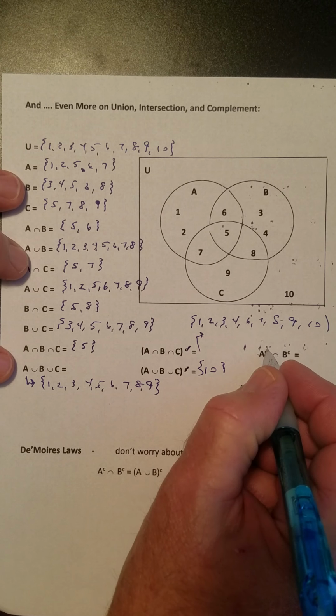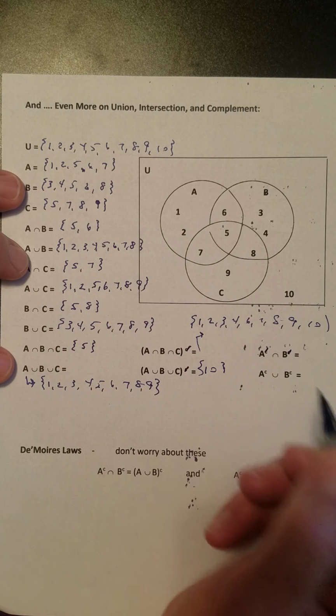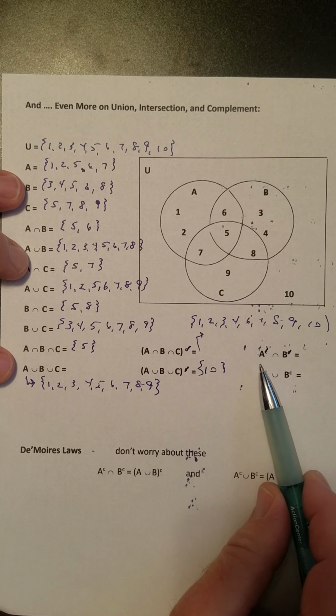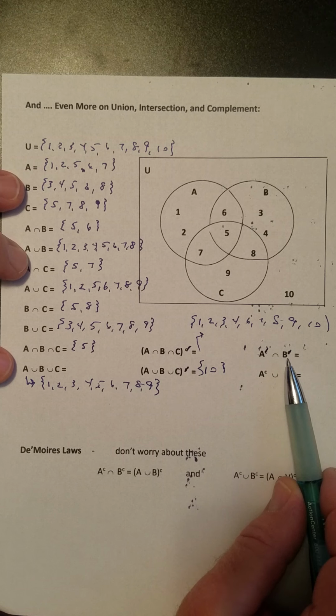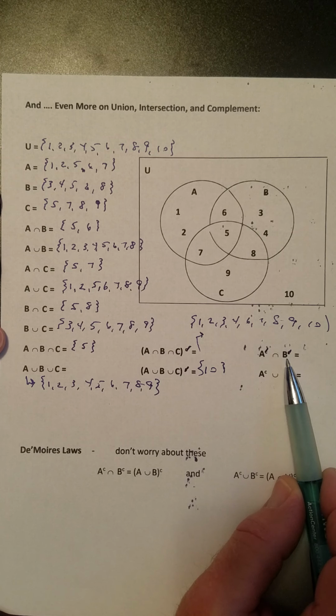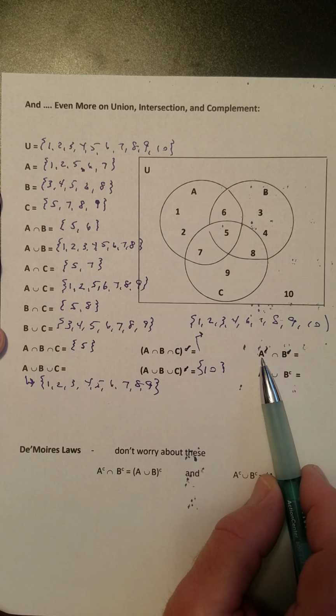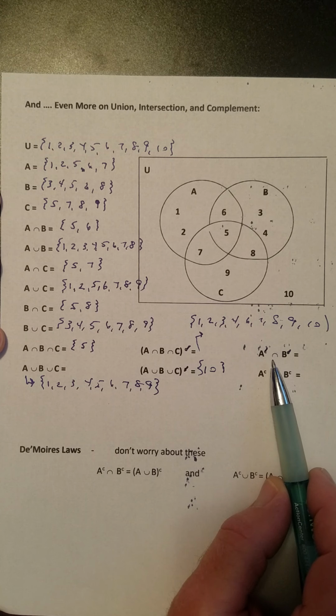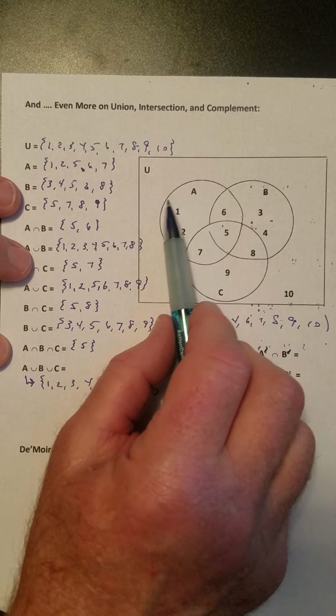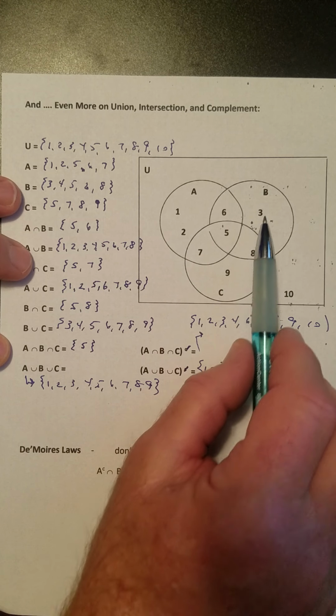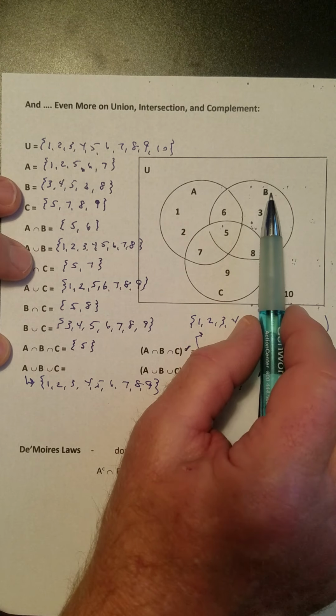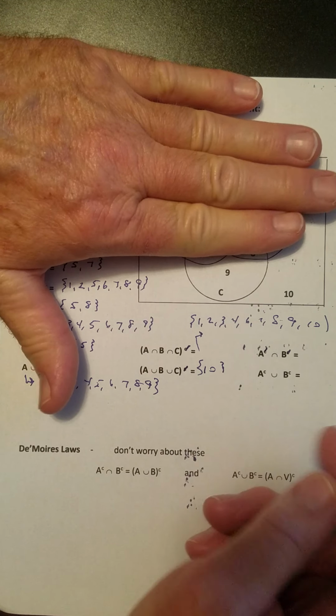Okay, and then this says take the complement of A, intersect the complement of B. So that means it's not in A. Remember how I said intersection means and? It's not in A, and it's not in B. Well, that eliminates all of these because they're in A, and these are eliminated because they're in B. So what's left if I take all those out? 9 and 10.